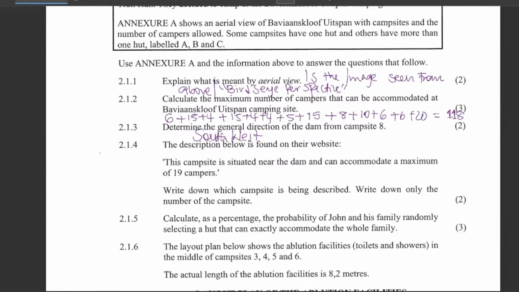The description below is found on their website. This campsite is situated near the dam and can accommodate a maximum of 19 campers. Write down which campsite is being described. Write down only the number.